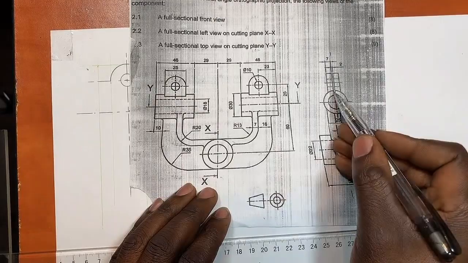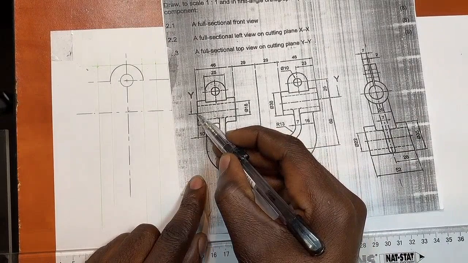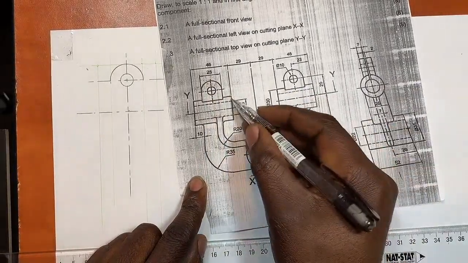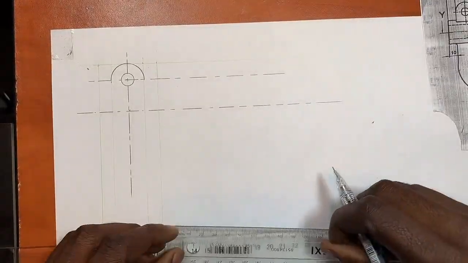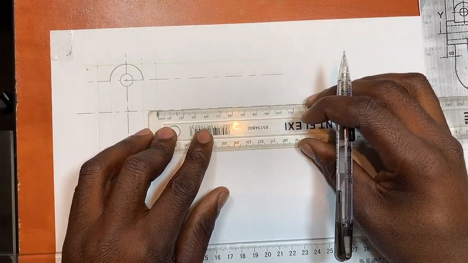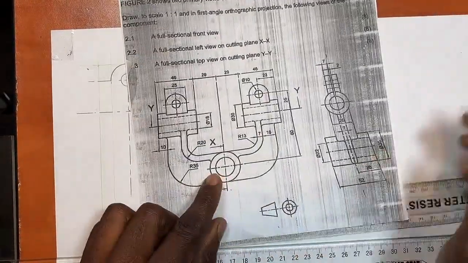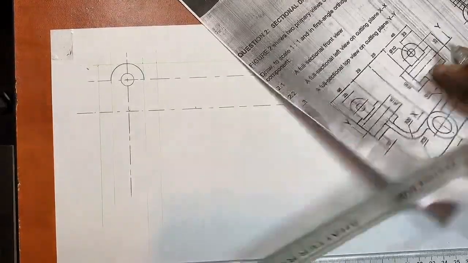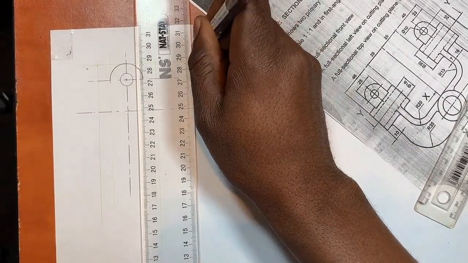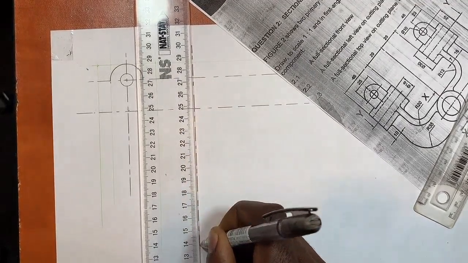Okay. So now I've already correlated this one from here till here, which is 46, and then from here till here is 29. My 46, and here 29. That one. And the 29, what does it give me? It gives me the vertical main center line. So I can draw it very long down so that it also helps me down there when I'm drawing the top view.